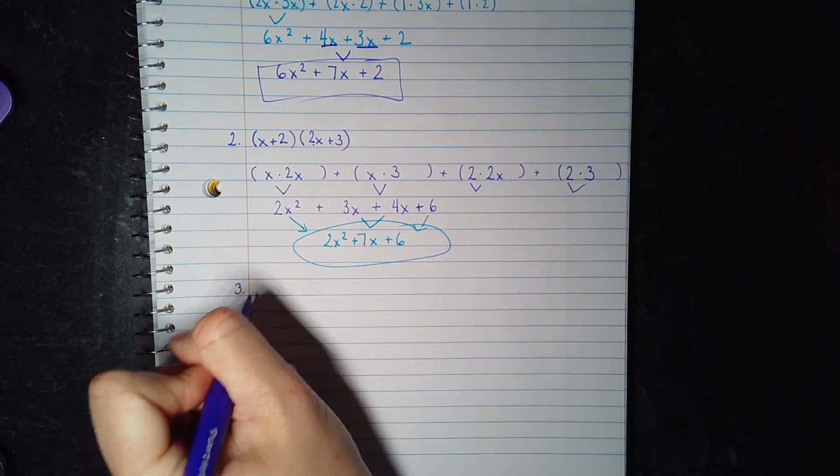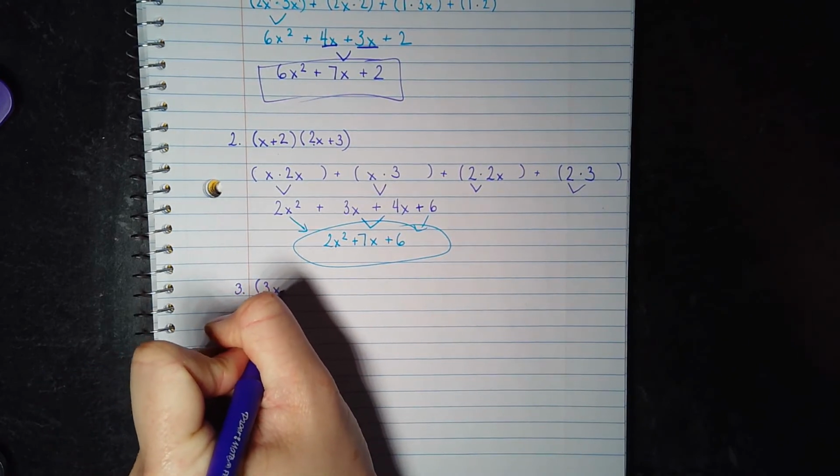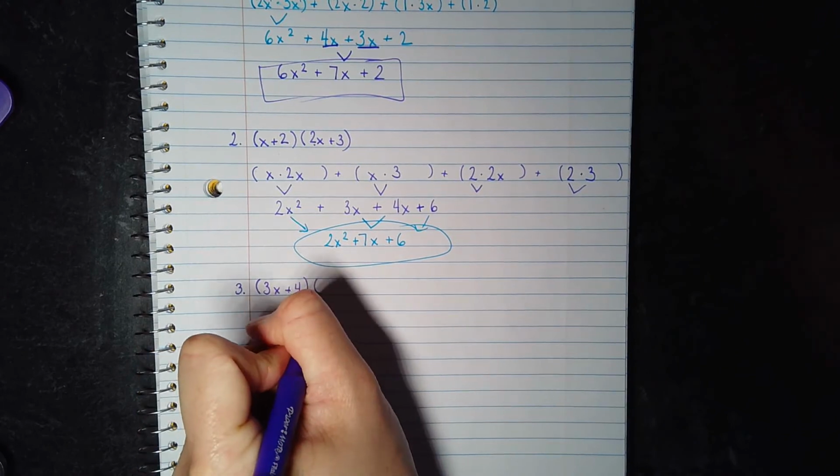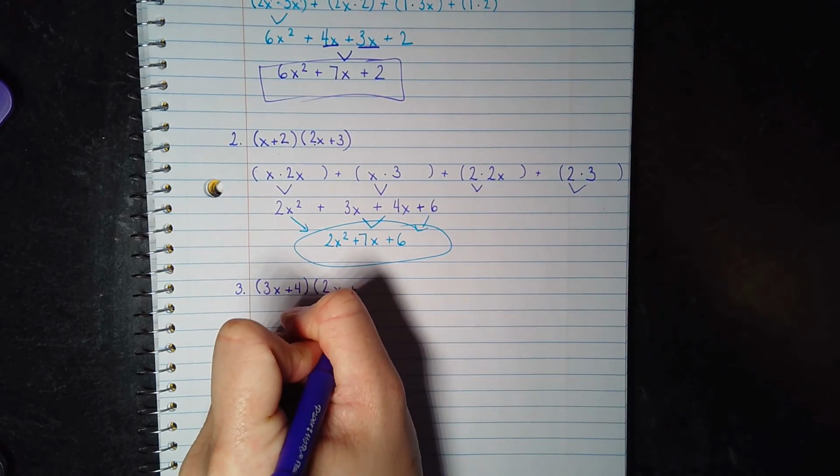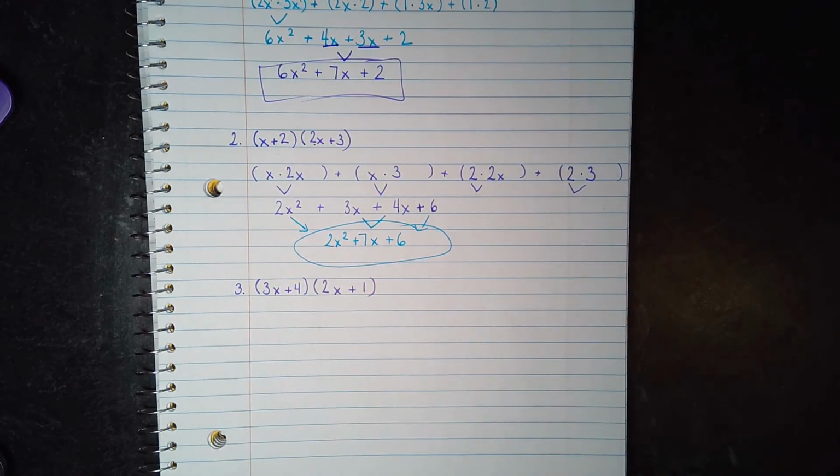Okay, now I want you to pause the video and do this problem. And then restart to check your work.